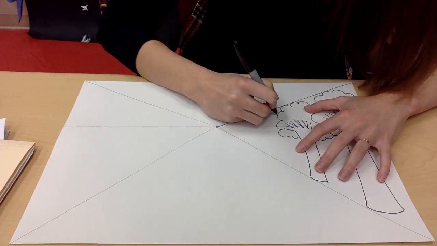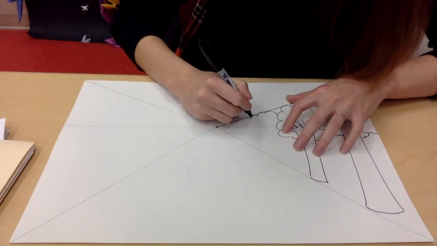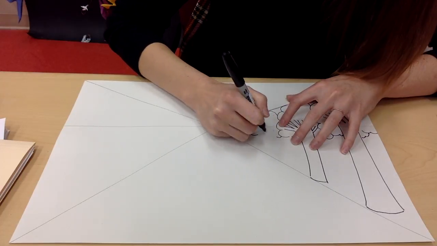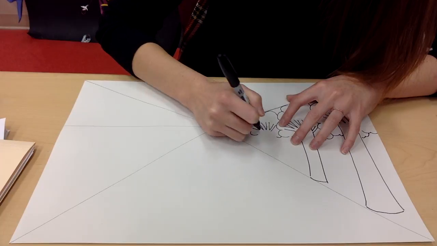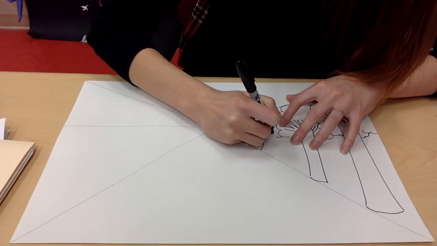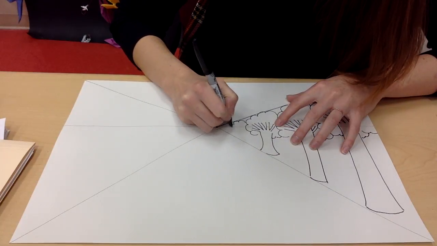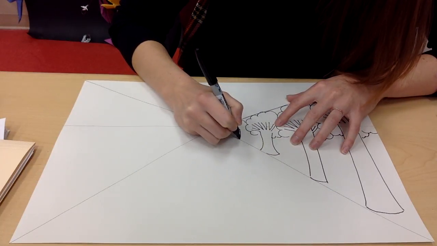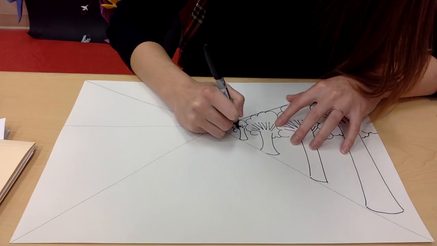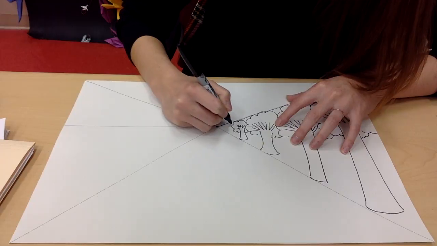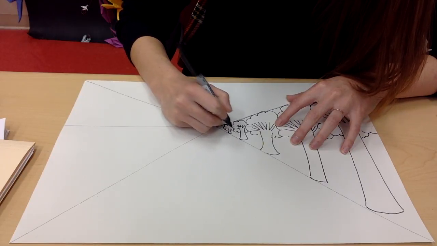Like that. And then my next tree. Notice how I'm using these lines that I drew out to the corners as my guidelines for where my trees go. So they're going to get smaller as they get closer to the vanishing point. And this is how artists, for the past couple hundred years actually, have made it so that it looks like I'm looking at a real street even though it's on a piece of paper.